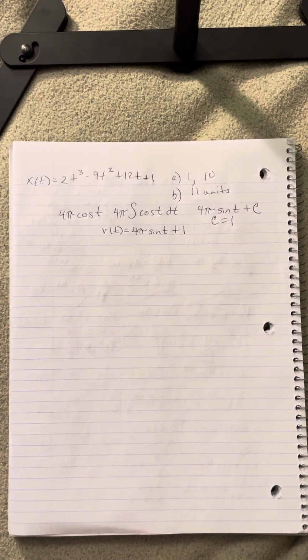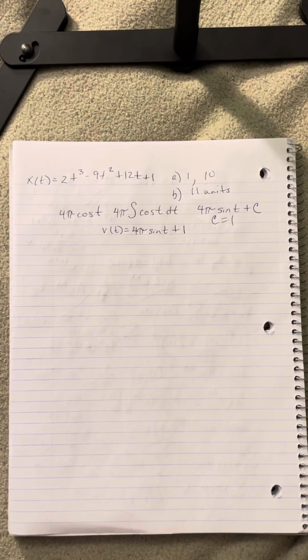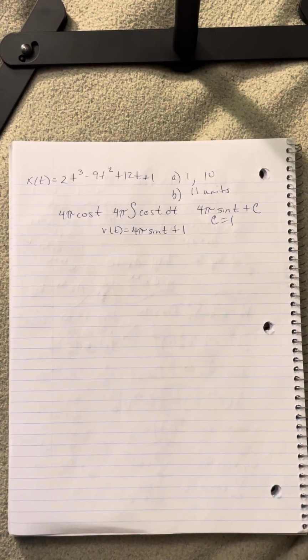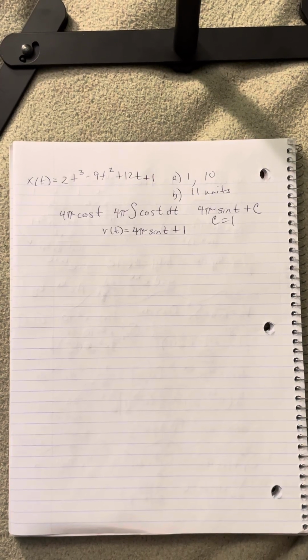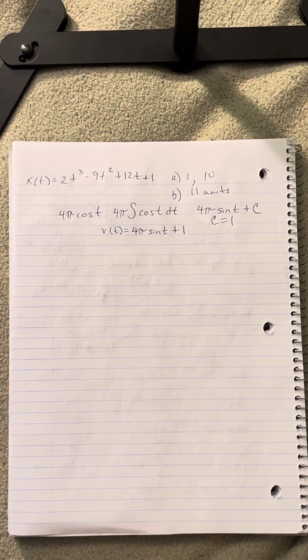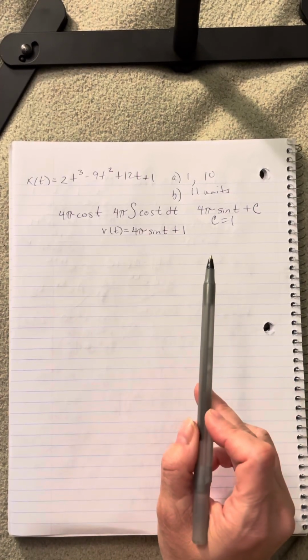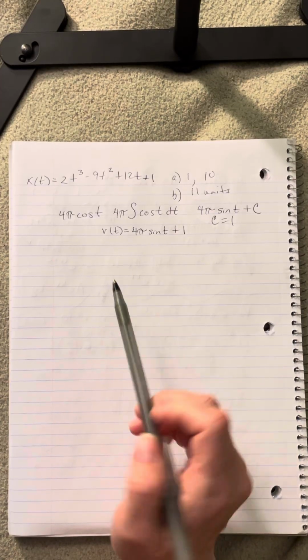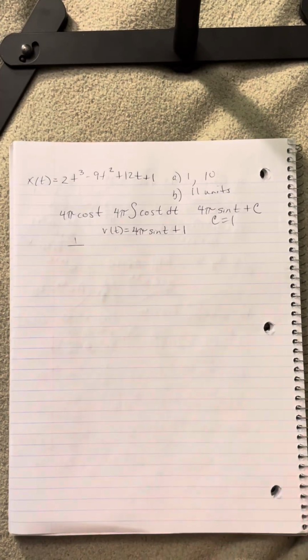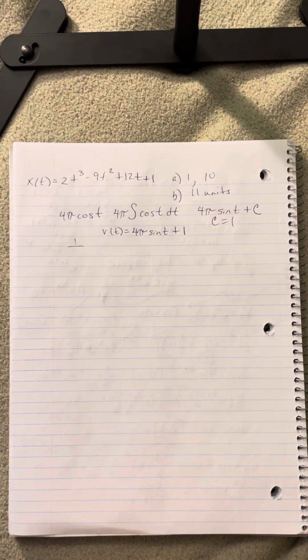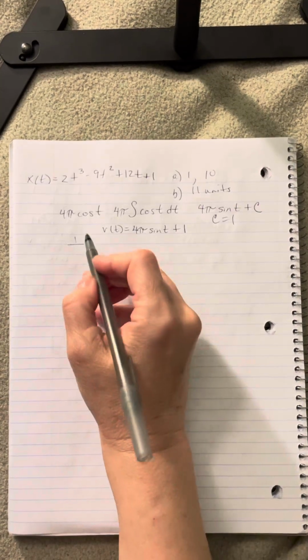Is that all they wanted? No, it's not, because they're looking for the average, which means we need to do, no, sorry, I'm not saying that correctly.